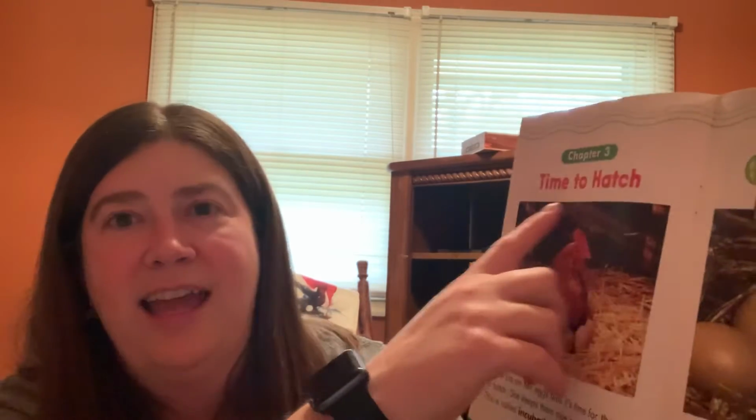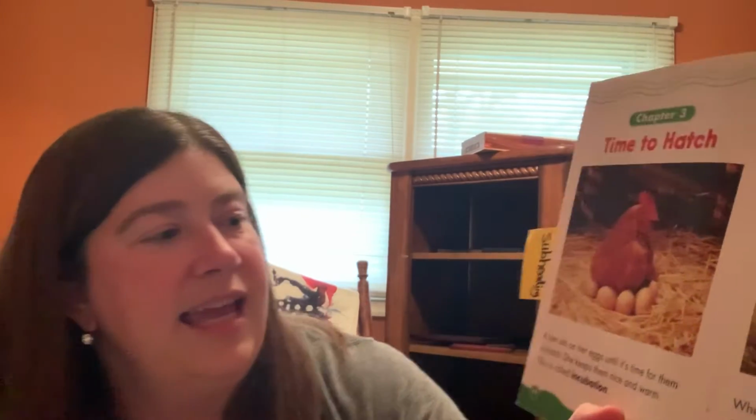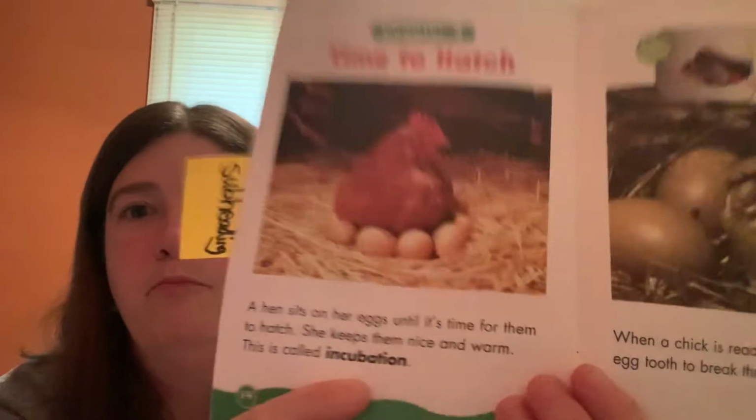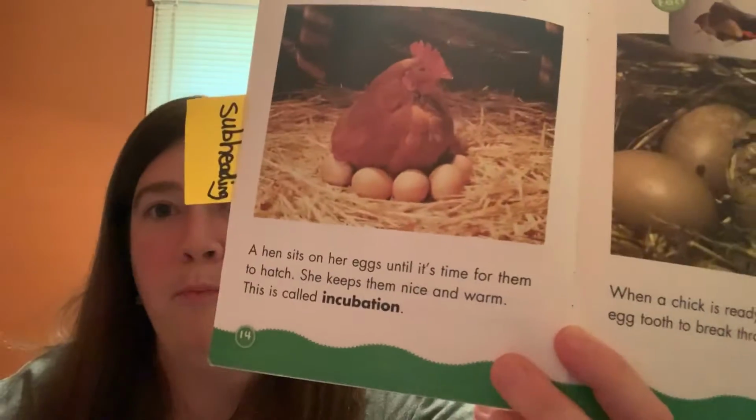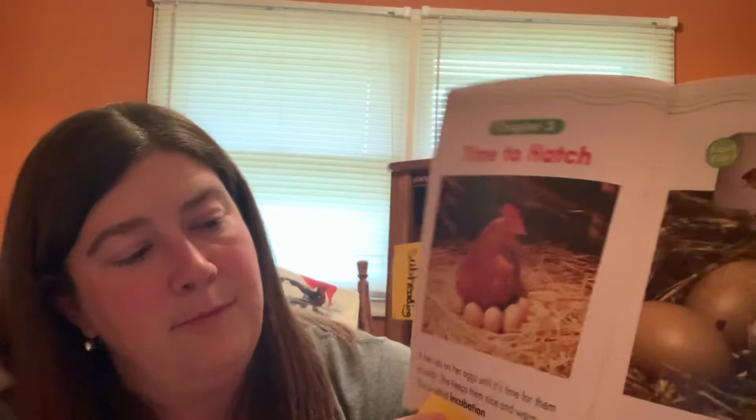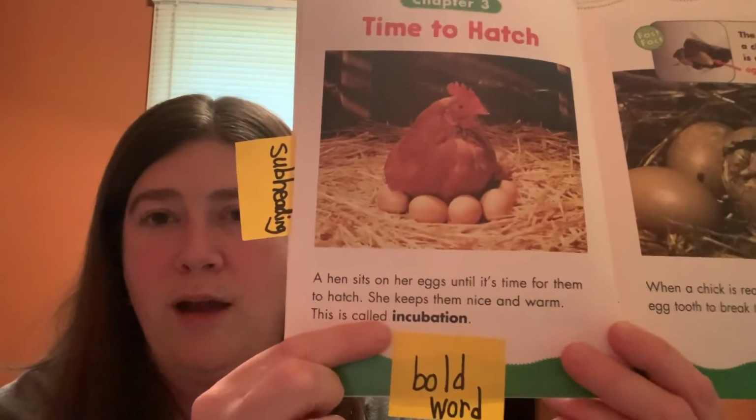Chapter 3, time to hatch. Look, we see another heading here. A hen sits on her eggs until it's time for them to hatch. She keeps them nice and warm. This is called incubation. Do you see that word incubation is in bold? It's a bold word. That tells me that might be a new word. It's an important word right here.